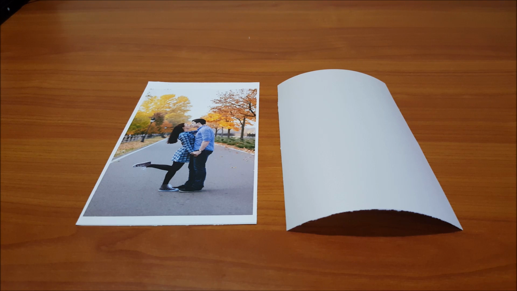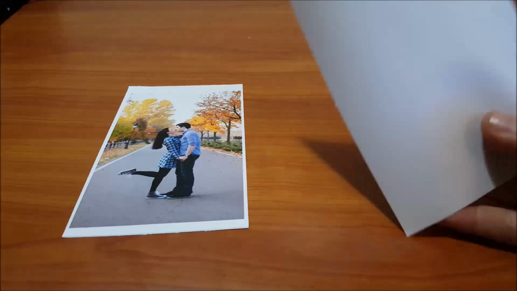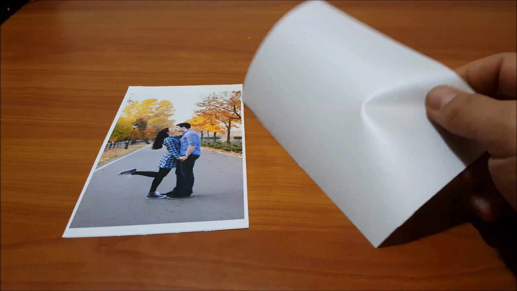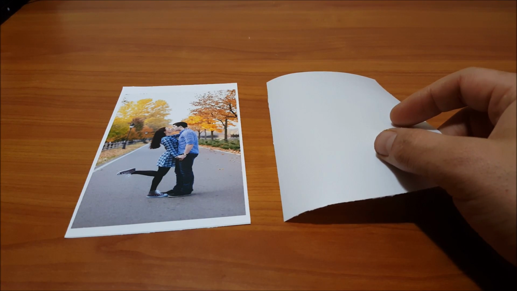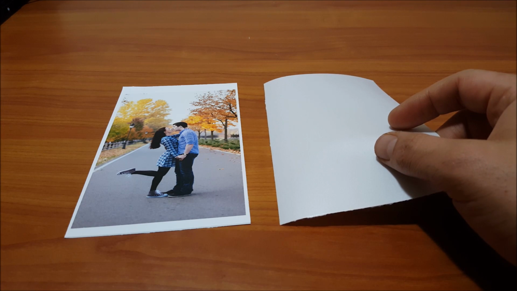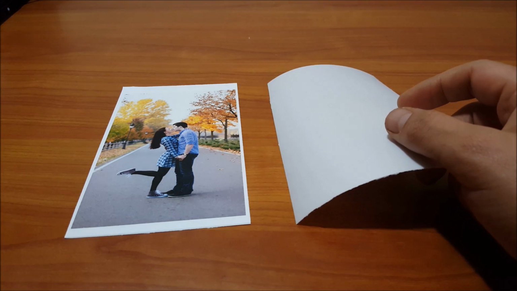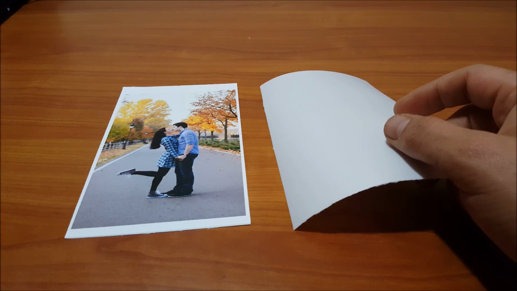Okay, our next step is to laminate. So what we have here is our laminate that goes over the photo. This gives it a different look and texture and feel, and also protects it from scratches and water, and makes the photo and case last forever.